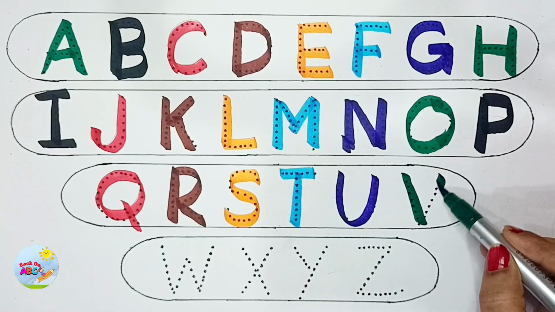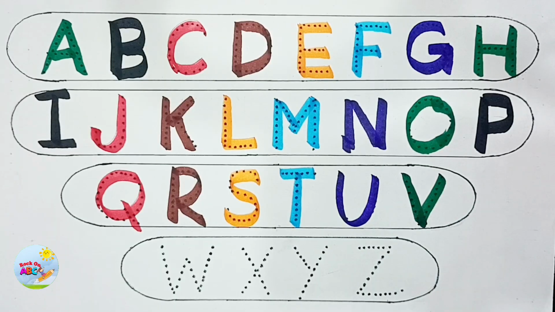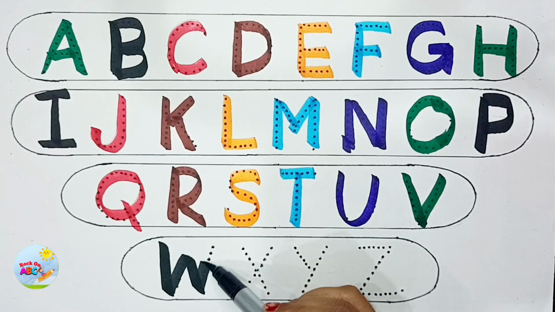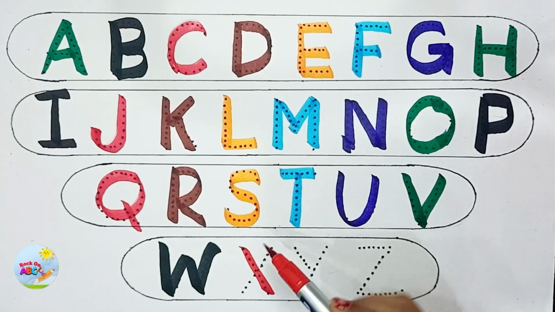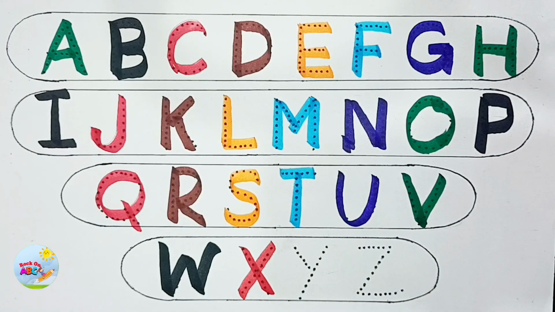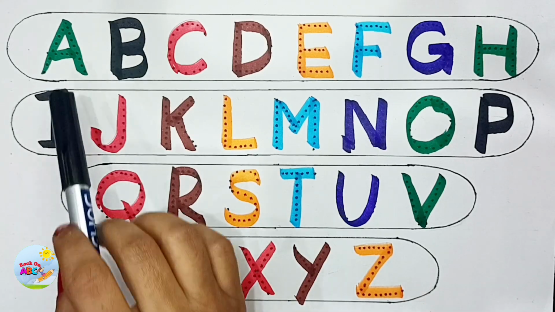V is for violin. W is for whale. X is for X-ray. Y is for yo-yo. Z is for zigzag. Now let's revise.